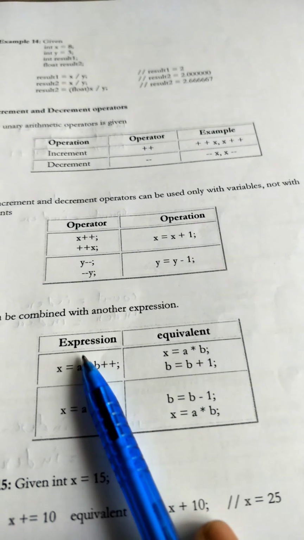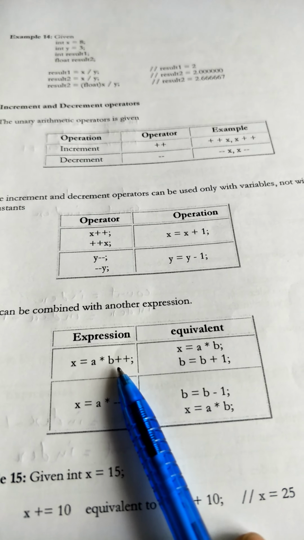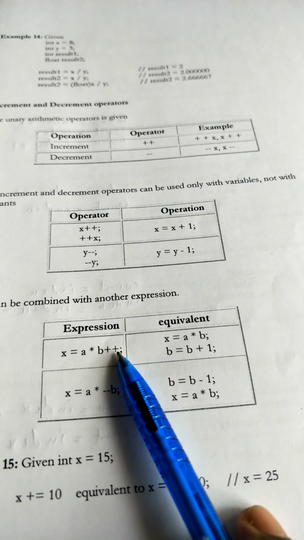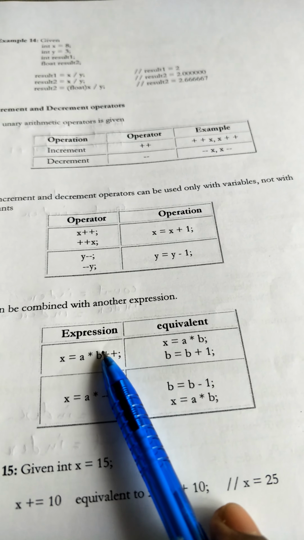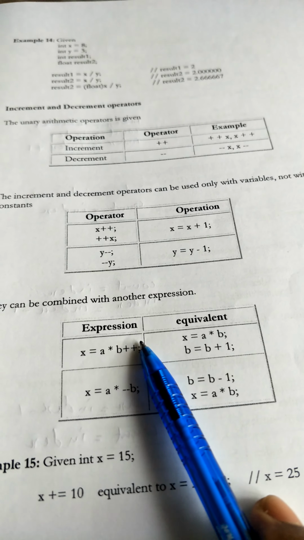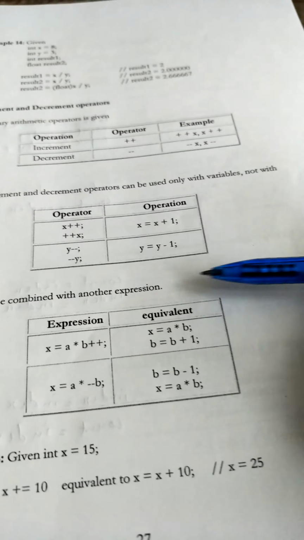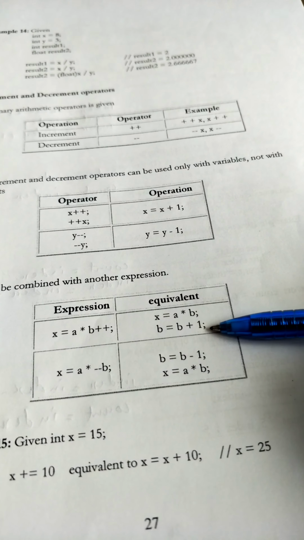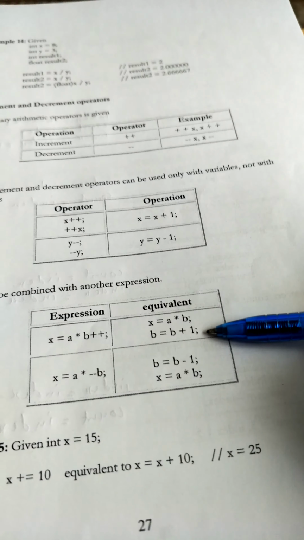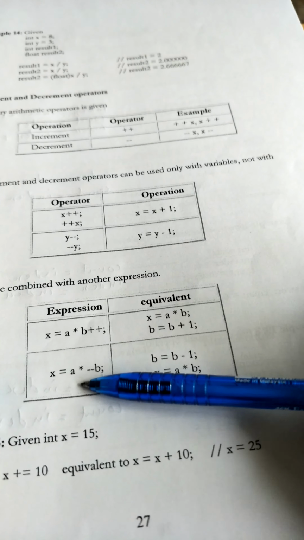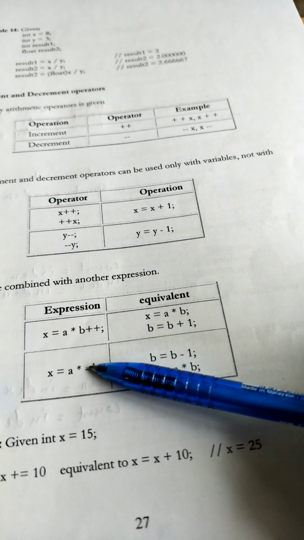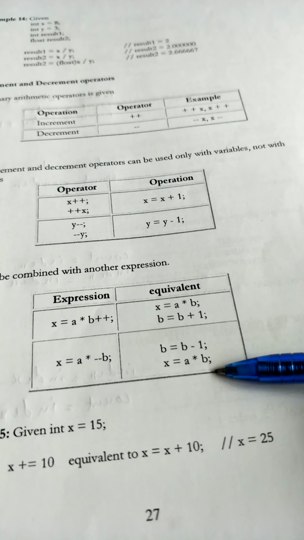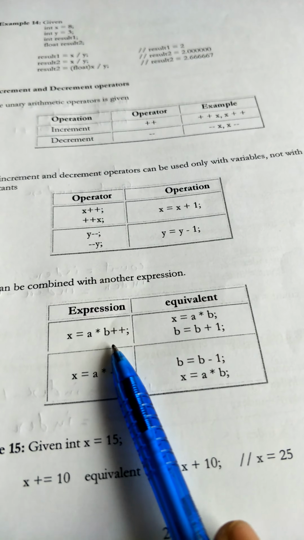If you write a equal to b, x equal to a times b++, it means this is post increment, after the process we do. So we do the process first, x is a times b, then the increment for b. Okay, increment for b. And for this, decrement first and then do the process. So decrement first, then we do the process.